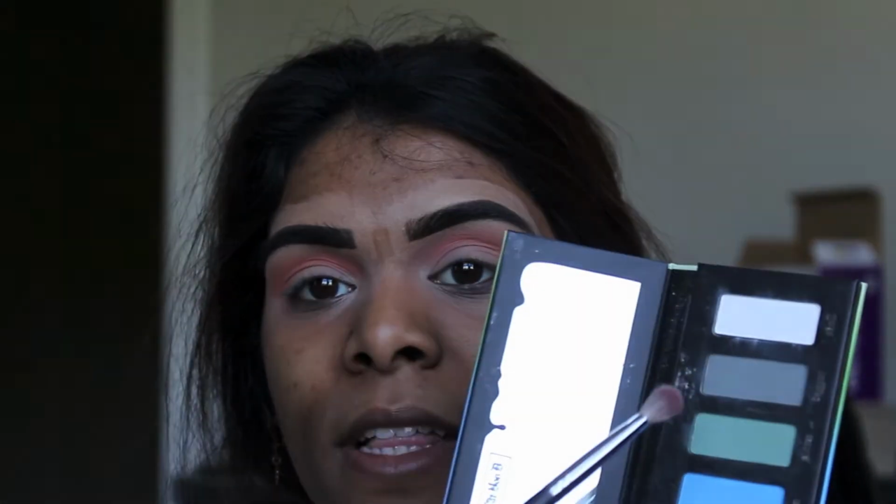Alright, so once you have that shade down on your eyes, I'm going to go ahead and grab a gray shade. And I think I'm going to grab 2 gray shades. The first one's going to be Dagger from the Pastel Goth palette. And I'm just going to be using very slow circular motions in order to put that into the outer crease.